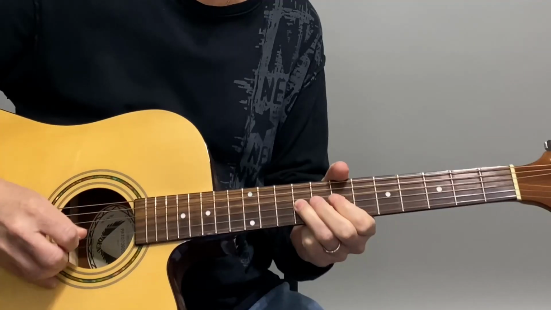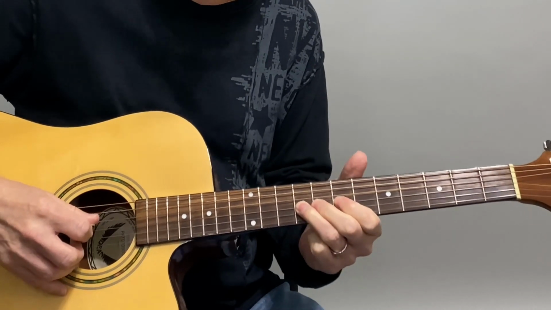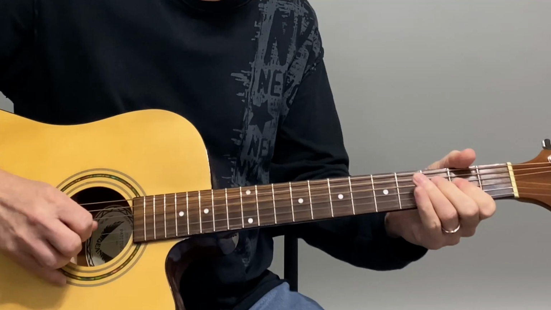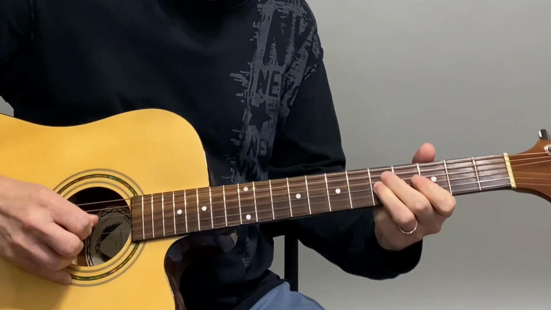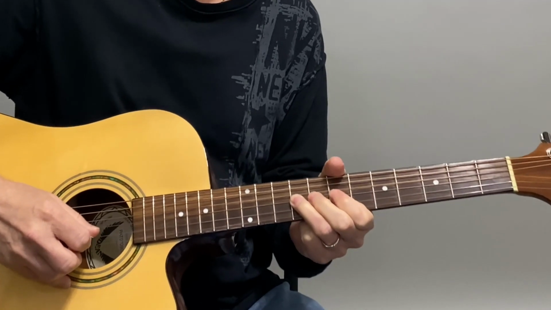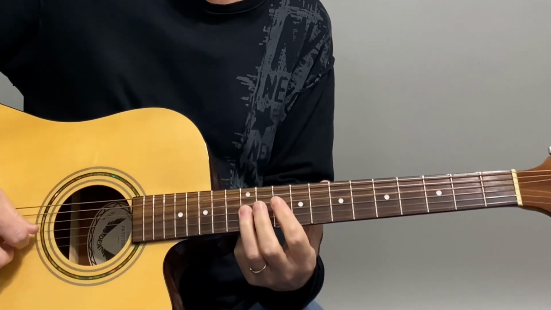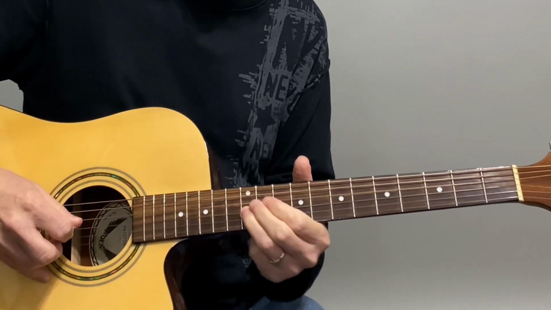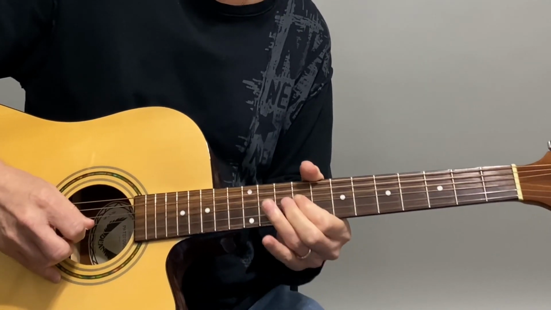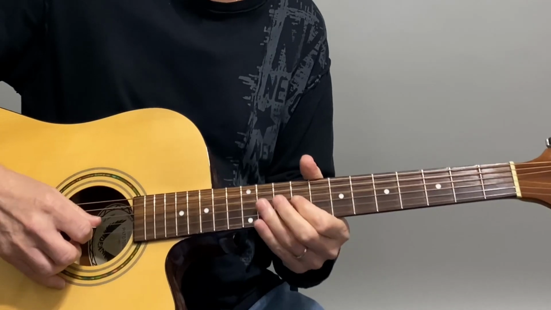Okay, let's try another note. Let's try this note right here. Okay, so we're on the G string, so we could walk up G, A, B, C, D, E. So it's an E note right there. Or we could walk down from the 12th fret. G, F, E. Simple as that.